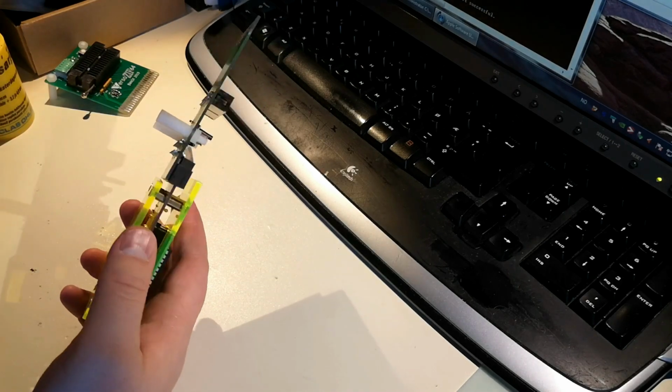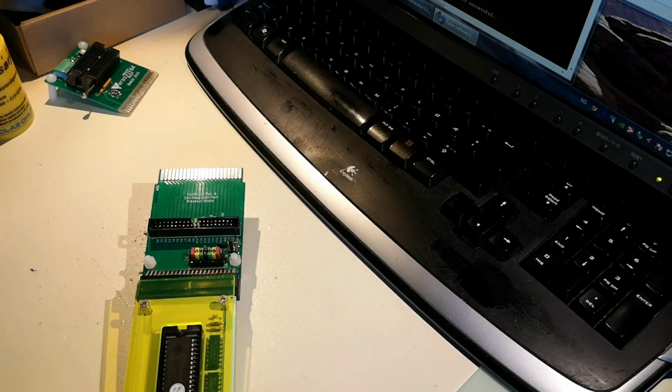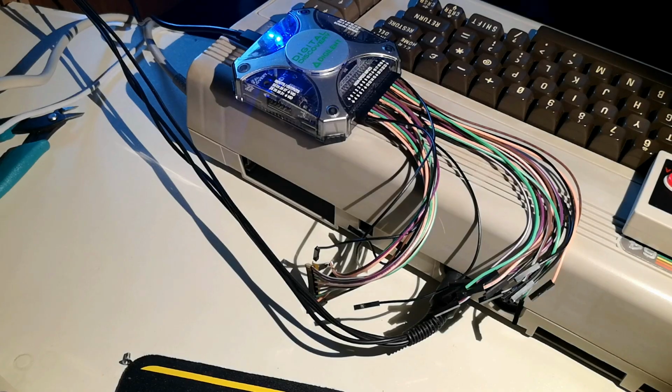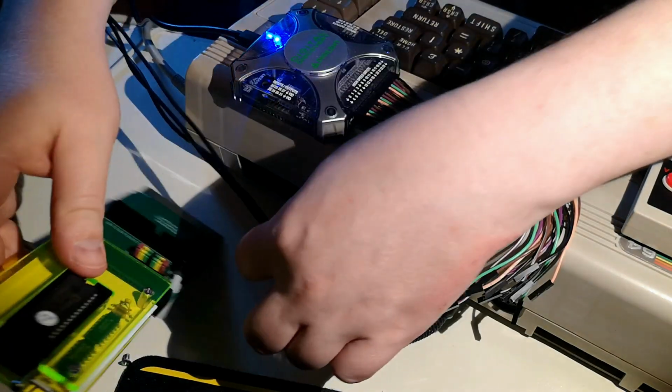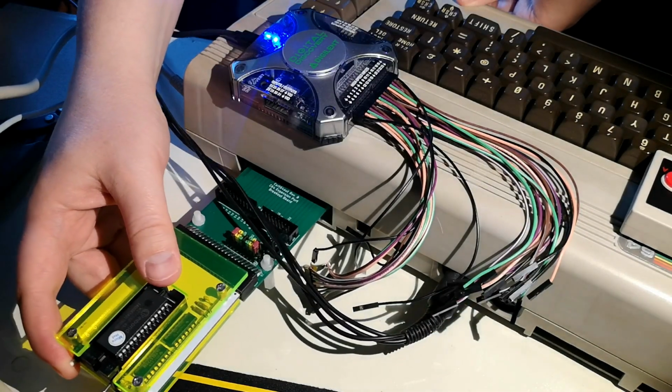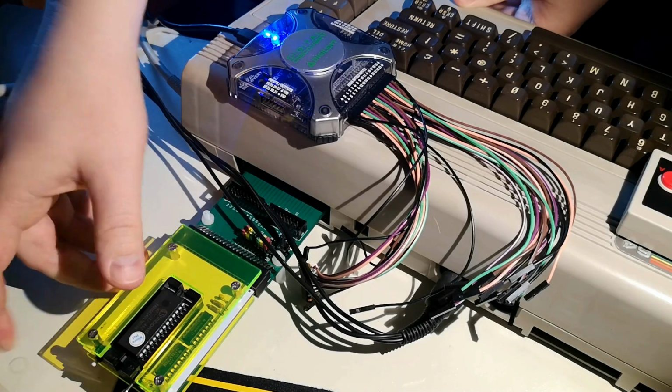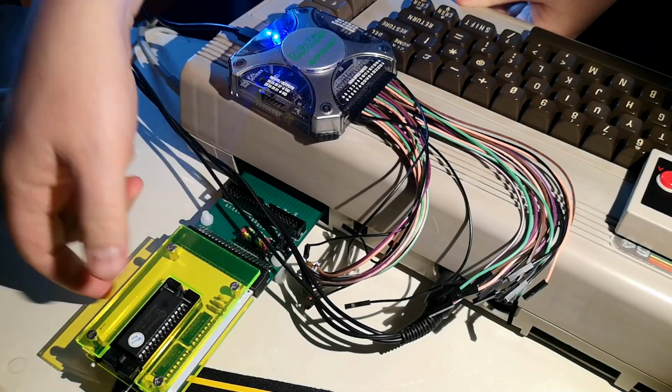This. So now it should sit flush. Let's try it again. There. Oh yeah, that's much better.